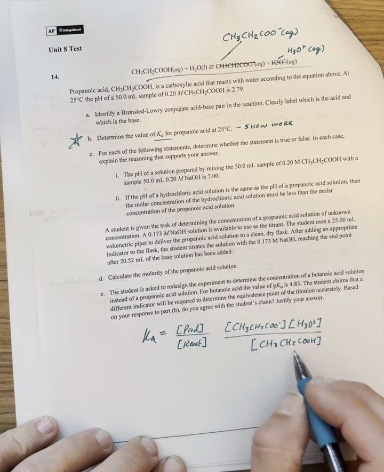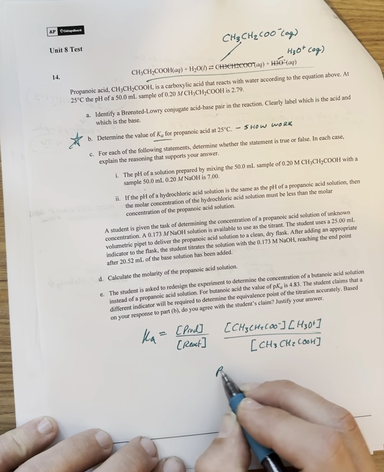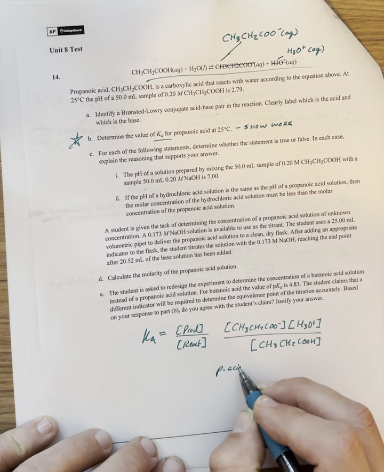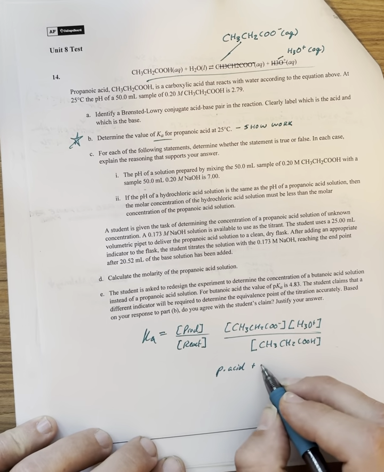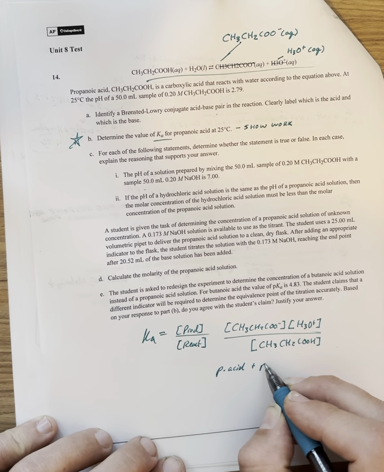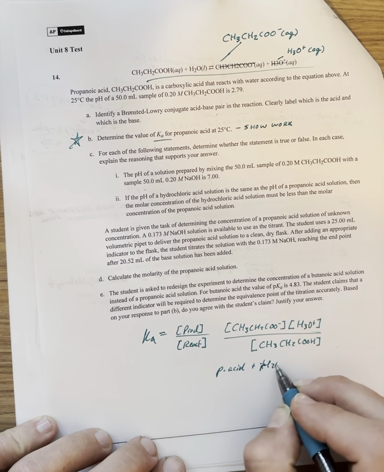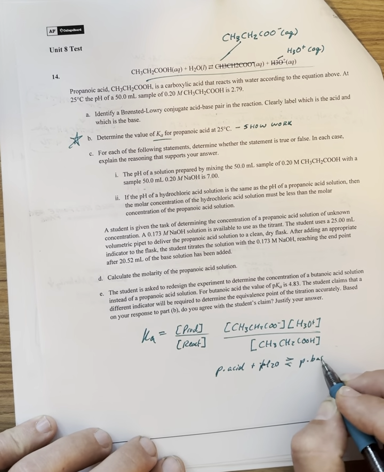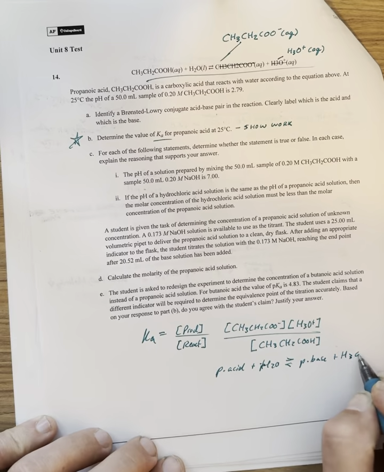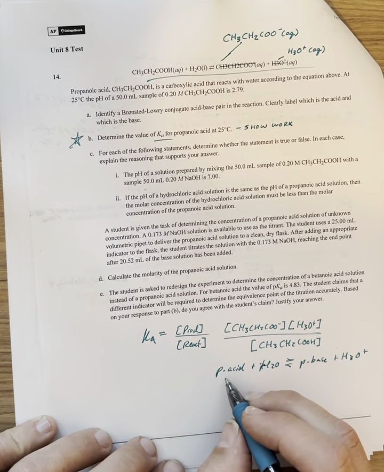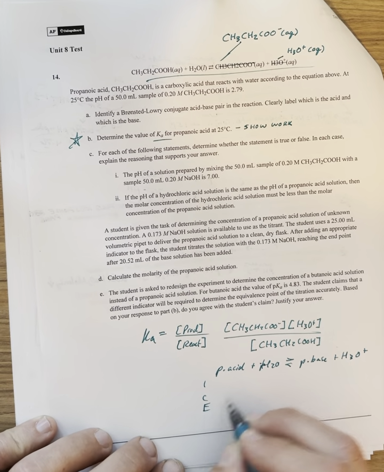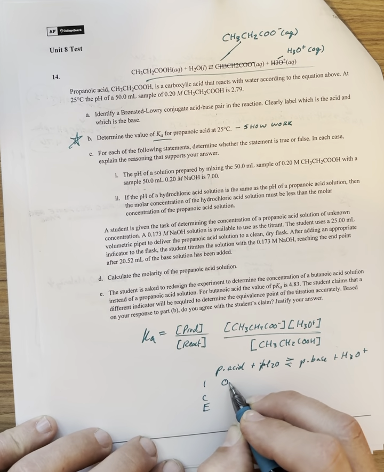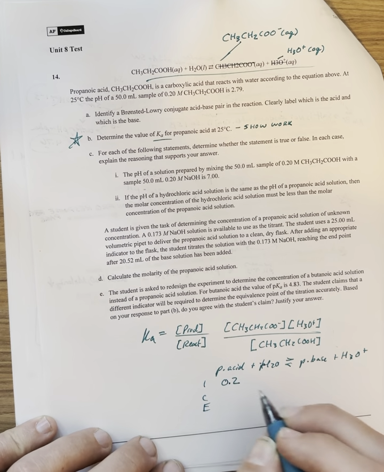So to avoid writing all this down, I'm just going to abbreviate propanoic acid reacting with water, H2O, is going to yield me propanoic base plus H3O plus. Okay, our starting concentration, we're told, is 0.2.